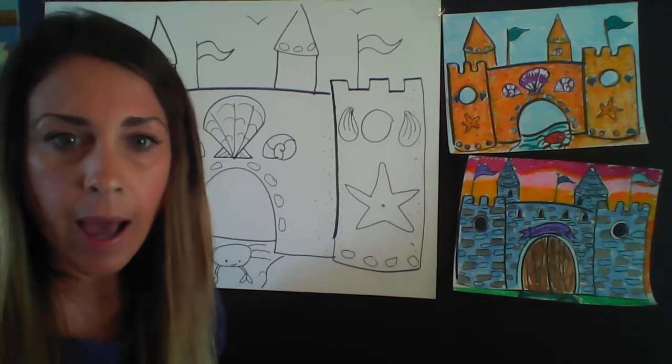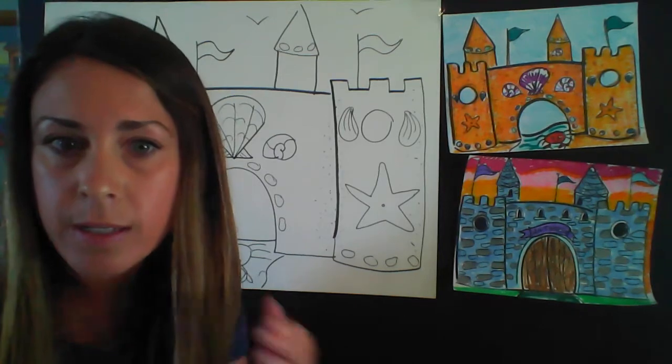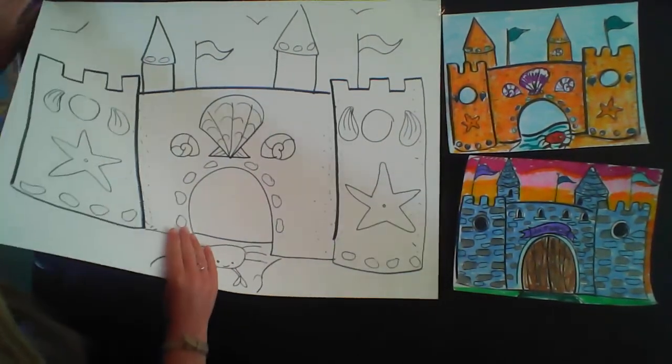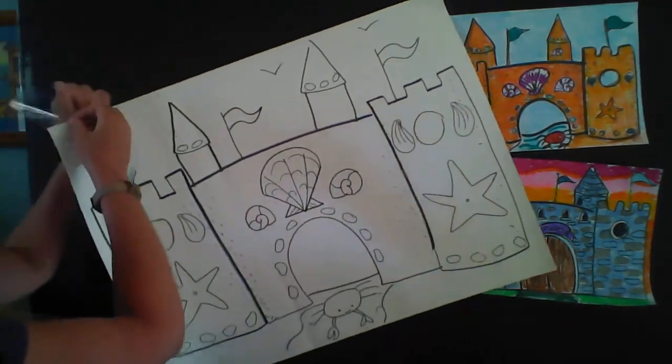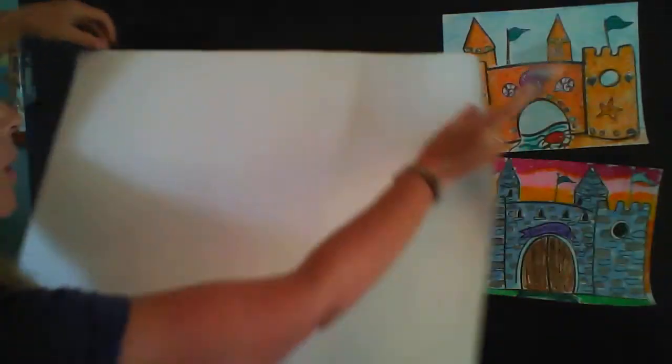So color it in, add any more details you want to, and if you have time and you can, take a picture and send it to me. So now we're gonna make our real castle. I'm gonna flip this paper over and we're gonna do the real castle. We're gonna start with the same exact drawing, like this.